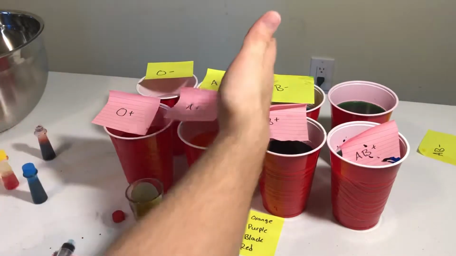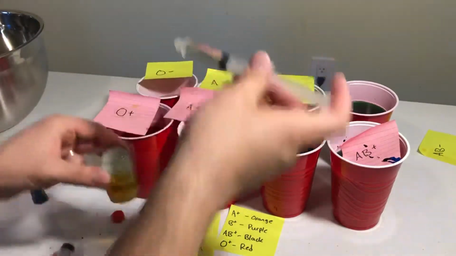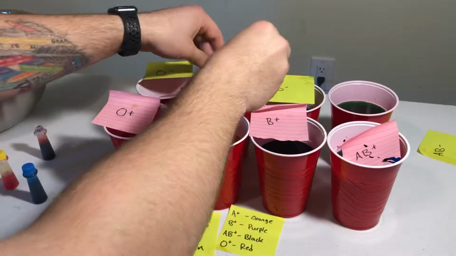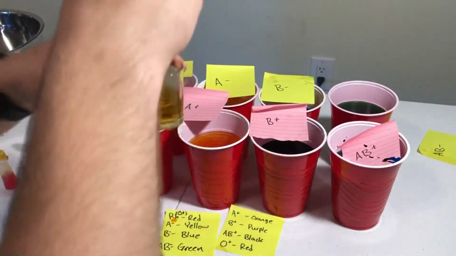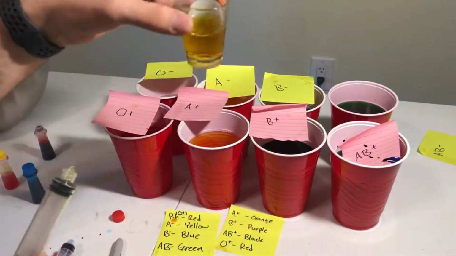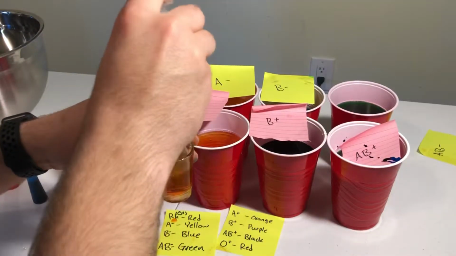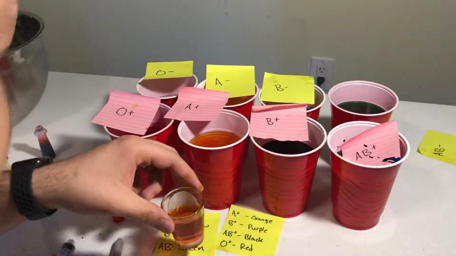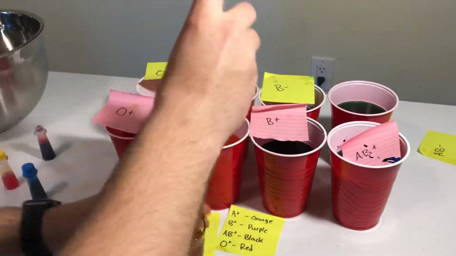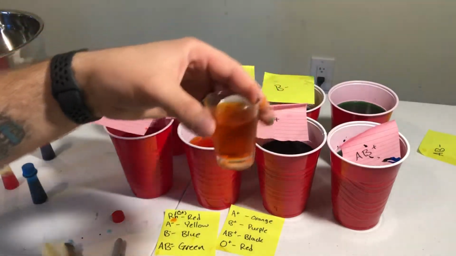So if you said anything on this half of the table, you were correct. Our A positive blood can receive the clear O negative, I said A negative but I meant O negative. It can receive the yellow A negative. It can receive the O positive, and it's still orange. It's just a little bit darker shade of orange, as long as it stays orange. And then it can receive A positive blood as well. And in the end, the color remains orange.